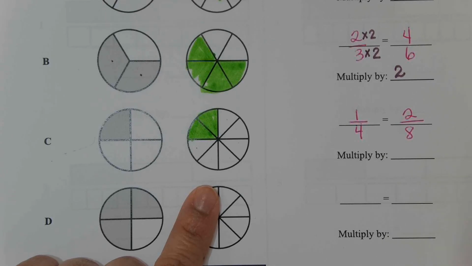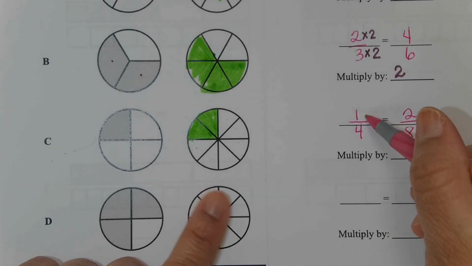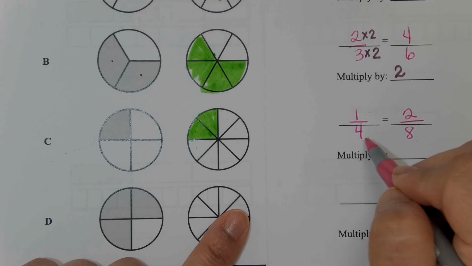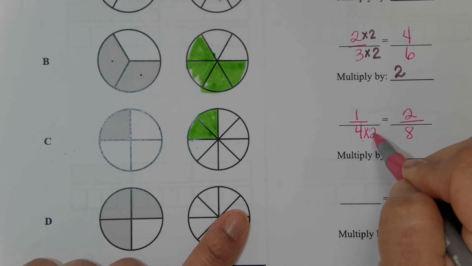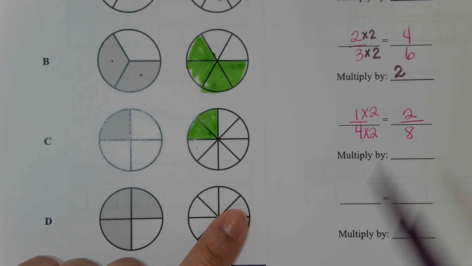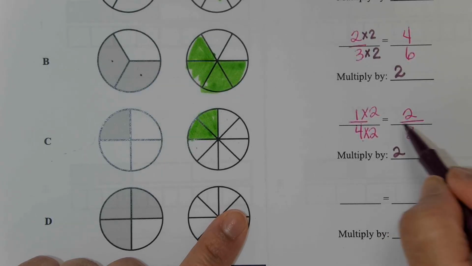Again, what can we do mathematically to show that 1/4 is equivalent to 2/8? What can we do to our numerator and denominator? Well, we can multiply by 2. 4 times 2 equals 8. 1 times 2 equals 2. So right here, my answer would be multiply by 2.